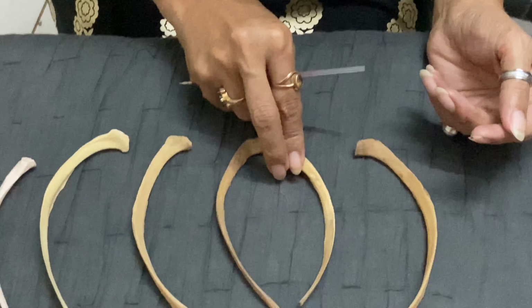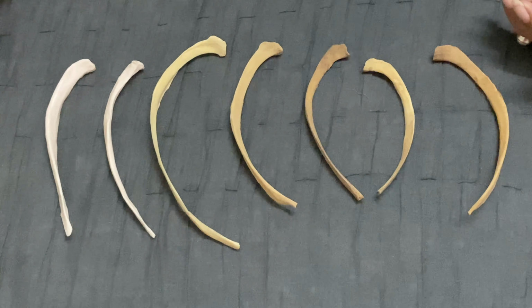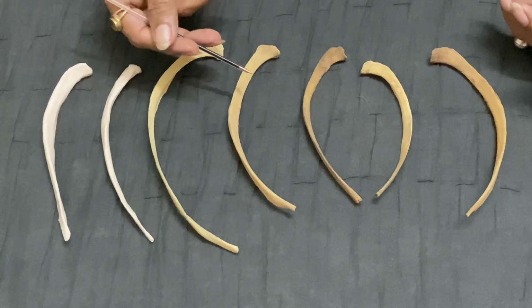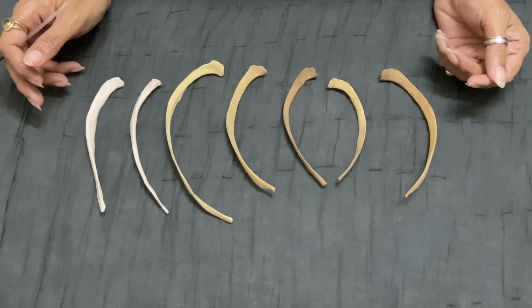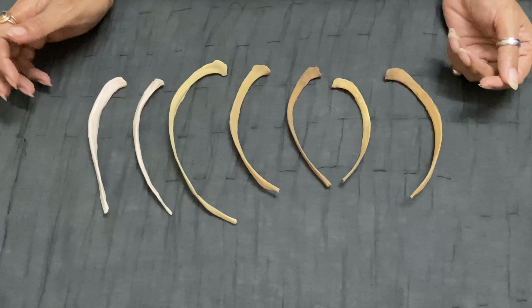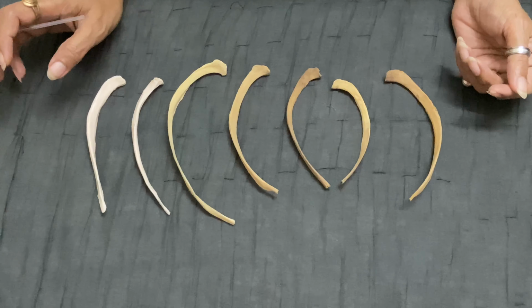Thus, we have studied the morphological features of the 10th, 11th and 12th rib, and also seen the attachments and how to identify the side to which the rib belongs.